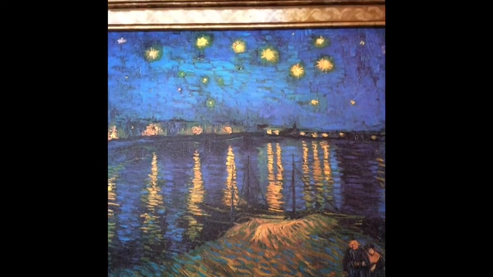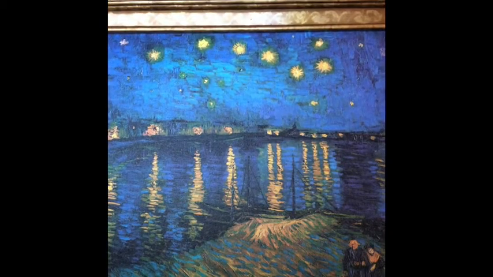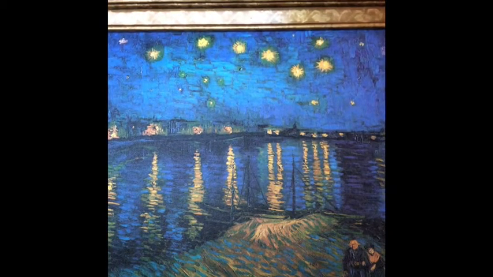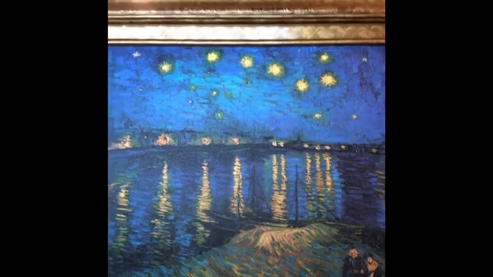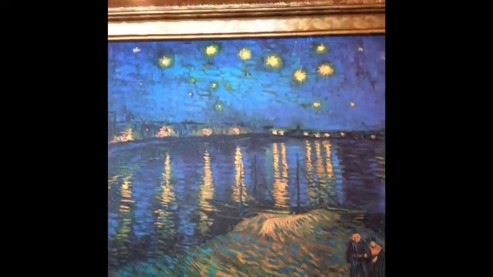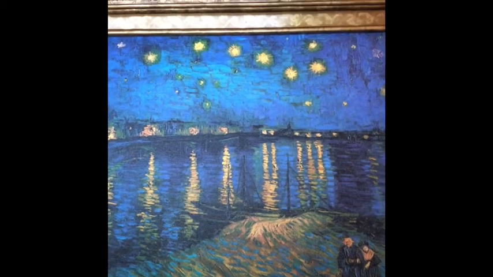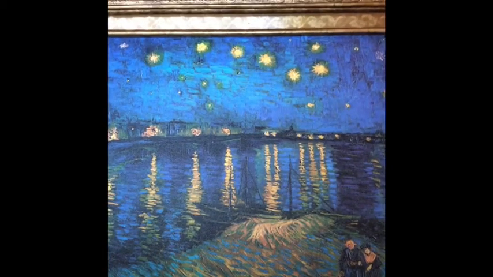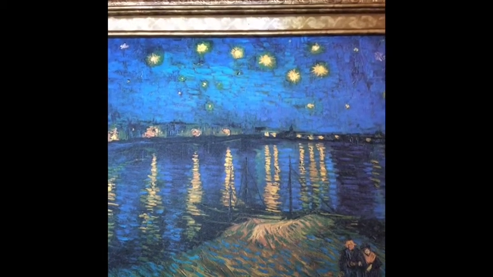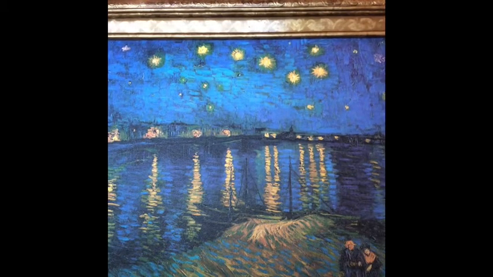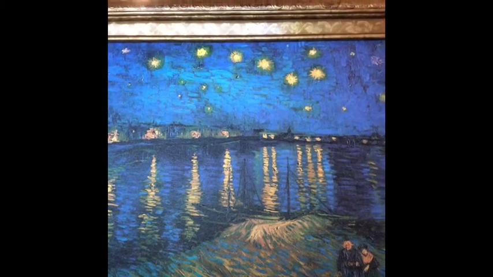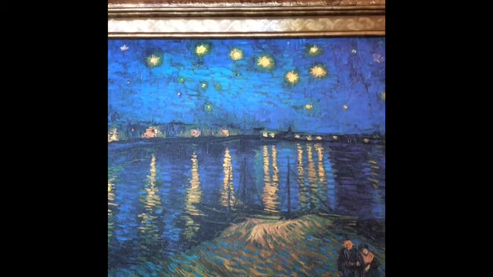Maybe if we see something that looks green in the daytime, it might look a little bit different at nighttime. Or if the sun is not shining on them, the colors might not look as bright. Van Gogh used the reflection from gas lighting on the shores of the Rhone, and I'll show you a picture of what gas lighting is.